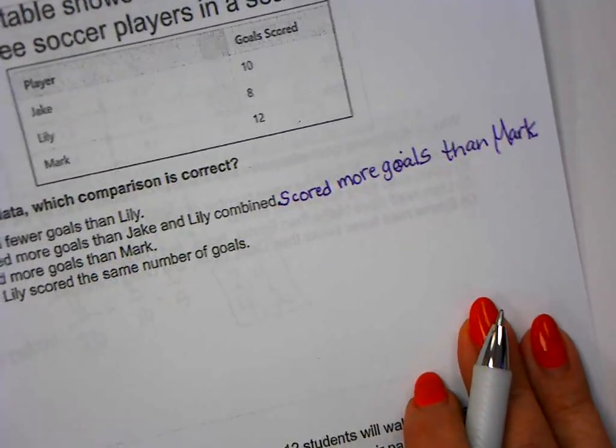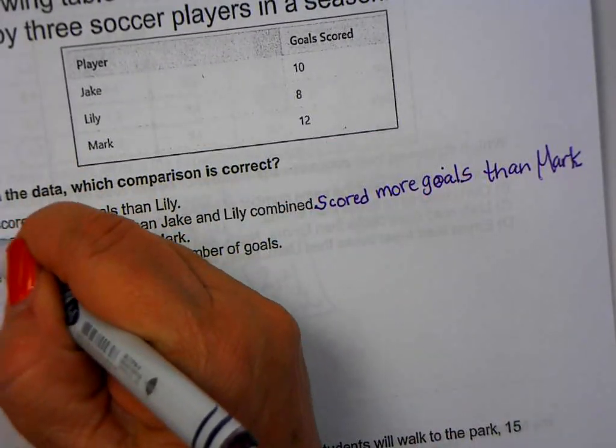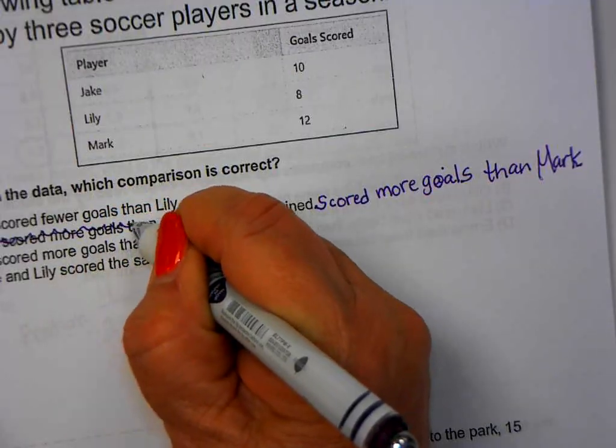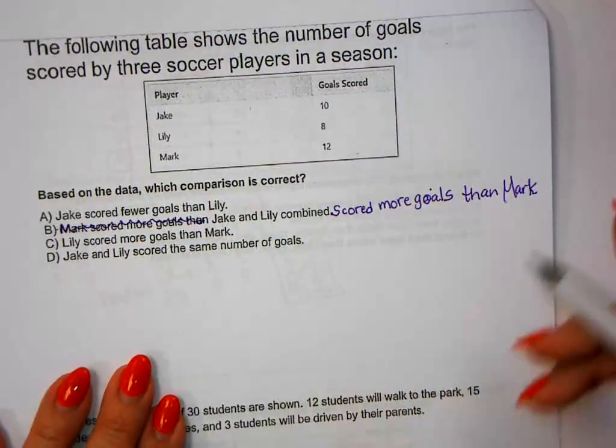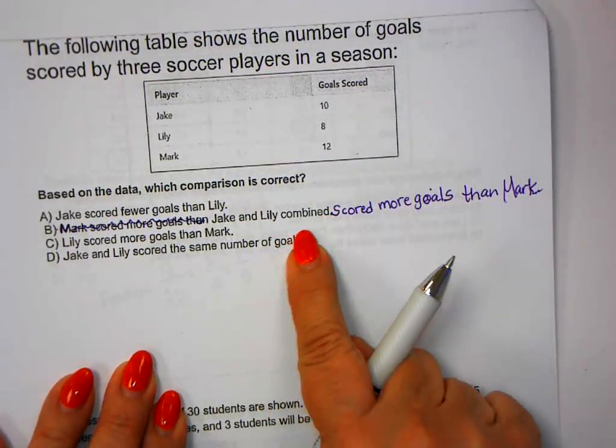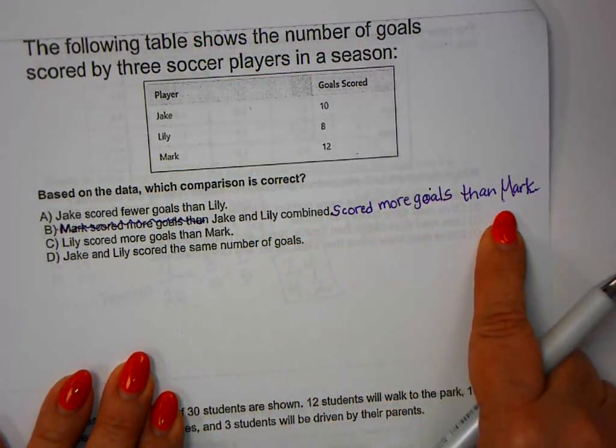And there's that part right there. So I'm going to cross this part out here. So that doesn't exist right there, and this is the new sentence you have. Jack and Lily combined scored more goals than Mark.